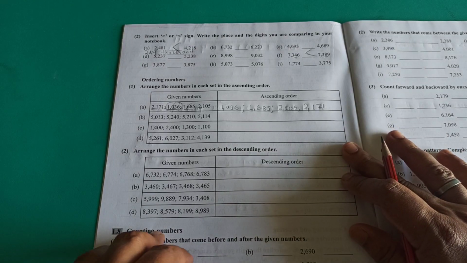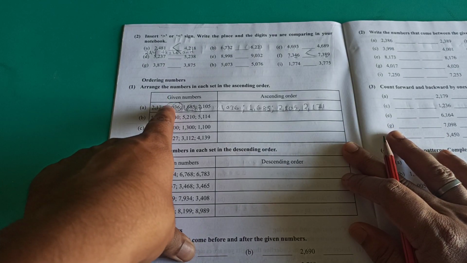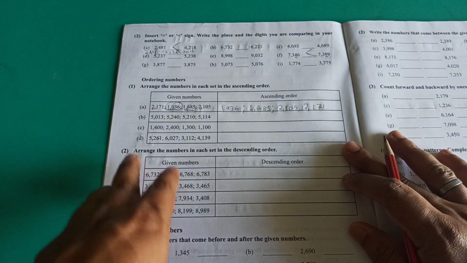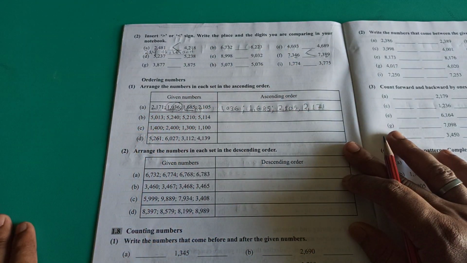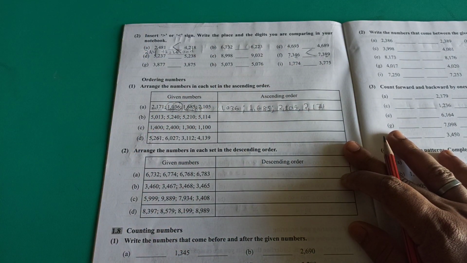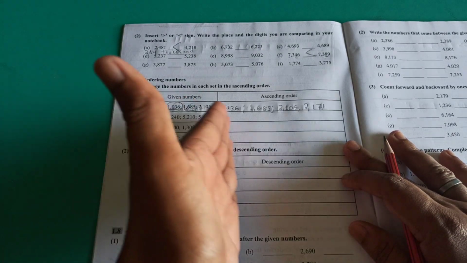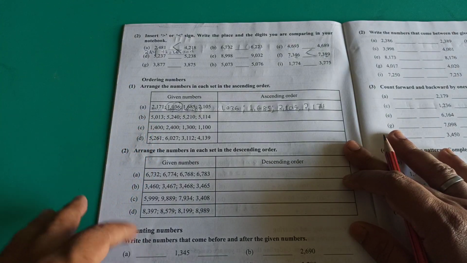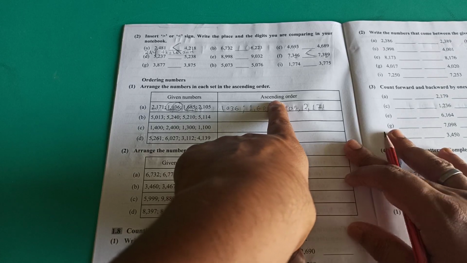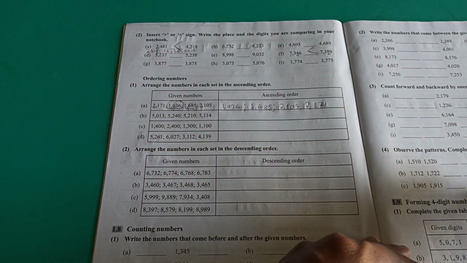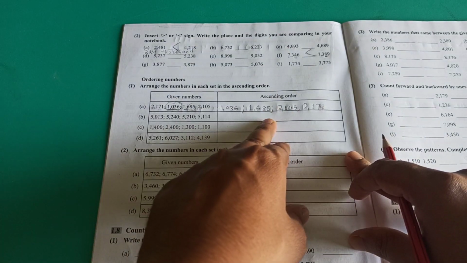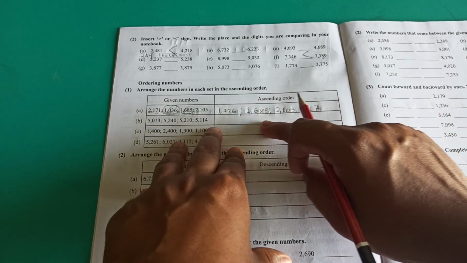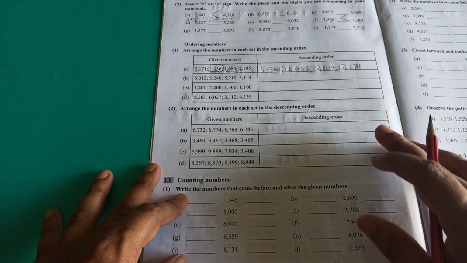So again I told you, when you arrange the numbers in ascending or descending order, you compare between all the given numbers. How can you compare? You always start from your left side, that is from the highest place. What do we mean by ascending order? Ascending order means smaller to bigger. You first write the smaller, then a little bit bigger, then a little bit bigger, so it is arranged in increasing order, smaller to bigger. The same thing you can do here.